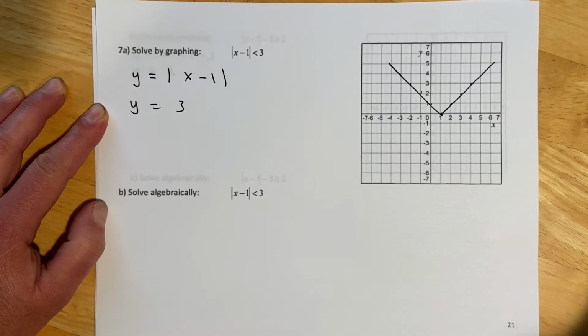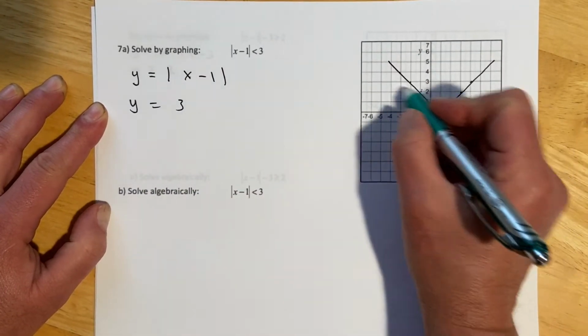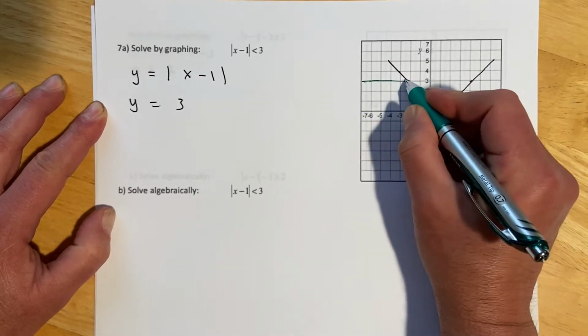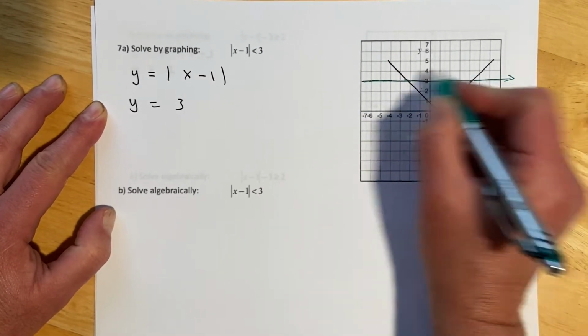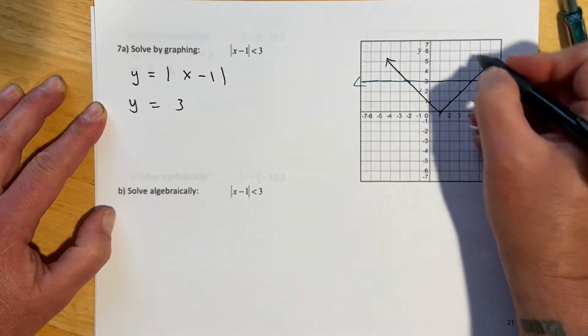So yeah, something like that. Hi, Eleanor. Ellie's saying hi. And then y equals 3, that's going to be right here. That's this line.